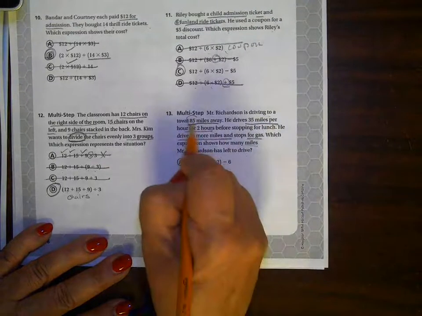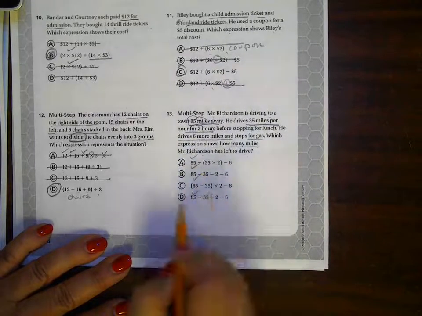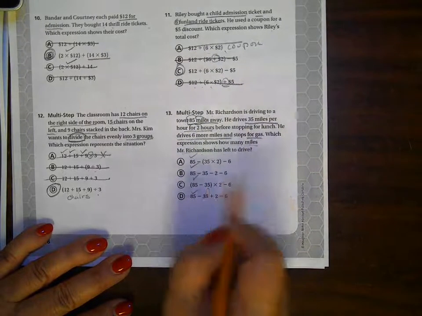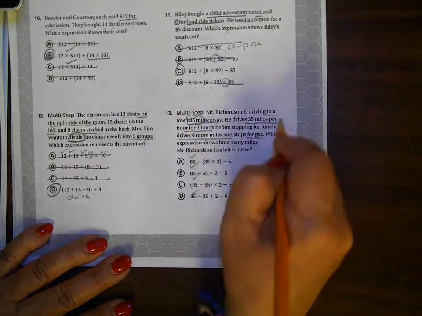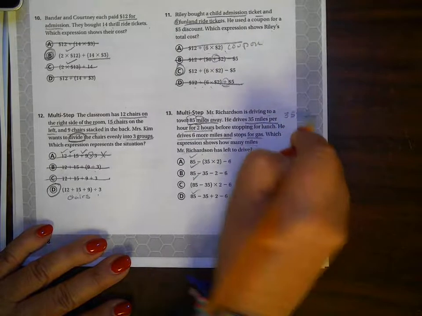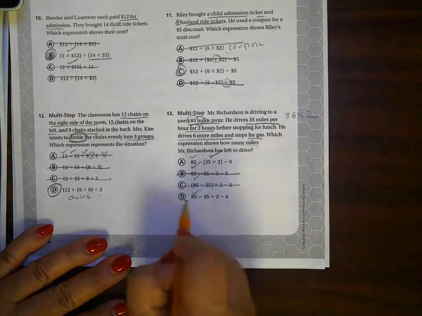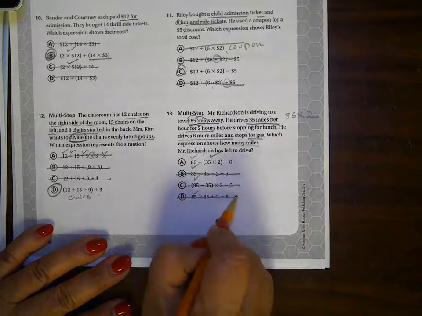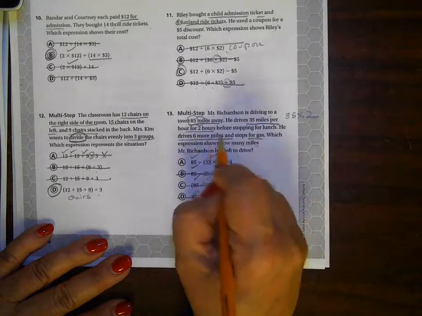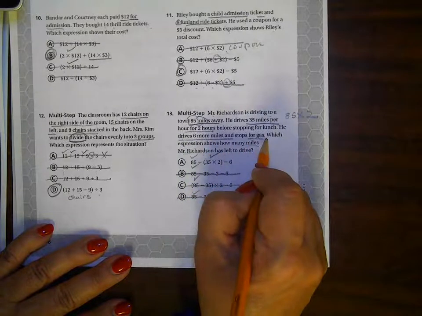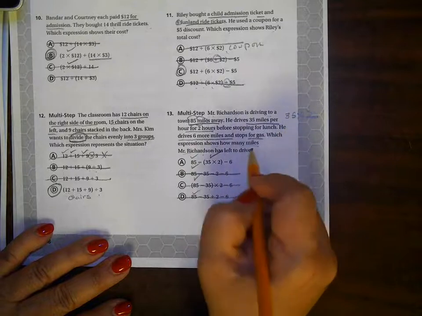So this is the total amount. So I have total, total, total, and total. So this one's in parentheses, so let's see. He drives 35 miles per hour for 2 hours. Well, that's going to be the 35 times 2. So this is right. That's not. That's not. And this is not. Okay, and then he drives 6 more miles and then stops for gas.